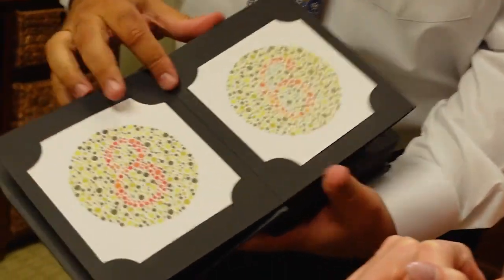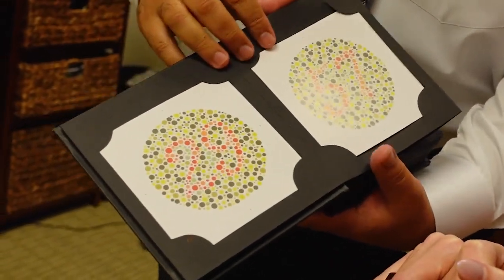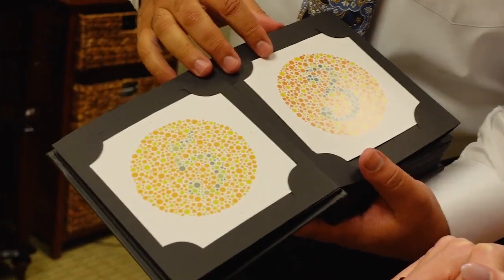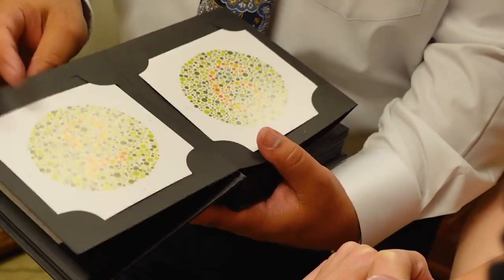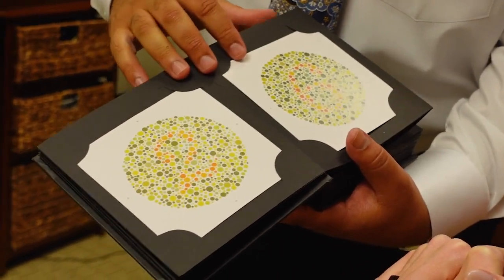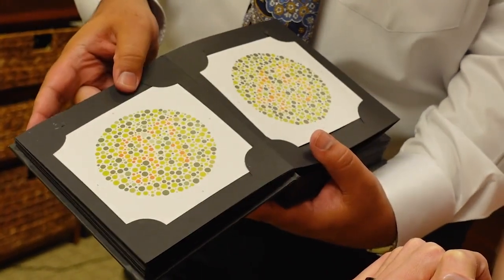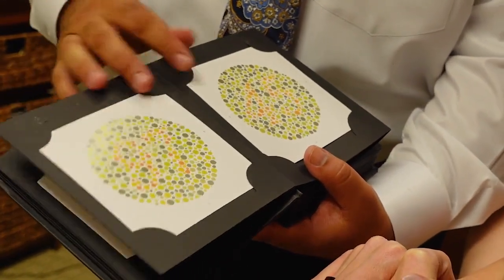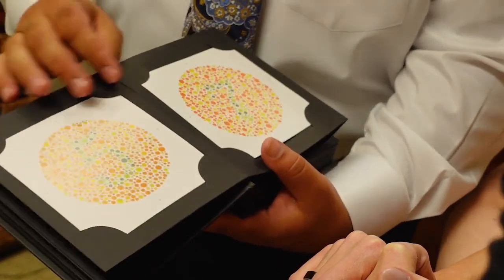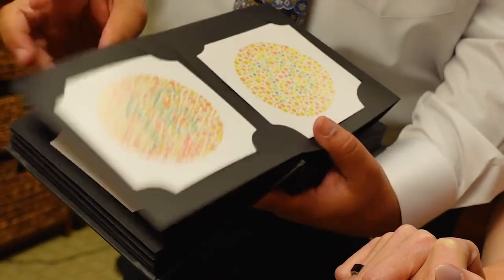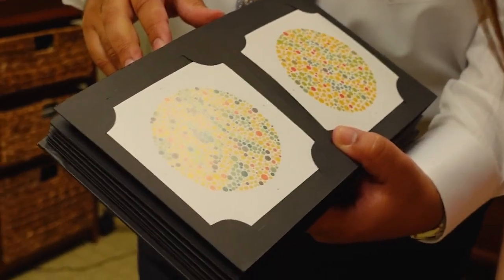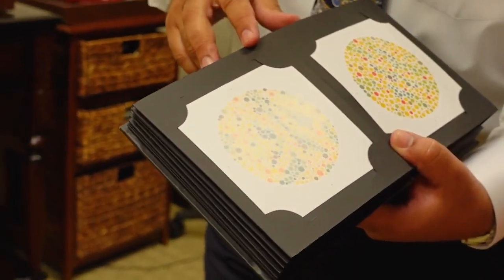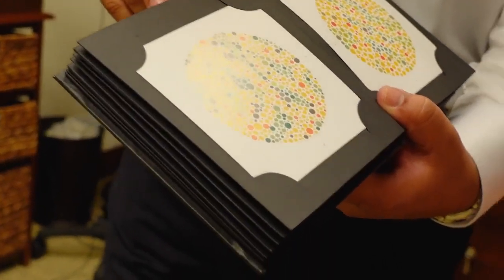12. 8, 6, 29, 57, 5, 3, 15, 71. 2, 6, 87, 45, 5, 7, 16, 78, or 73. Tell me, and then compared to the other eye, see if one eye has a greater distinction of color.